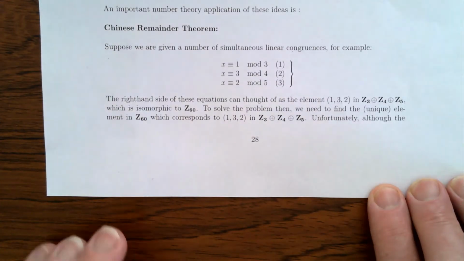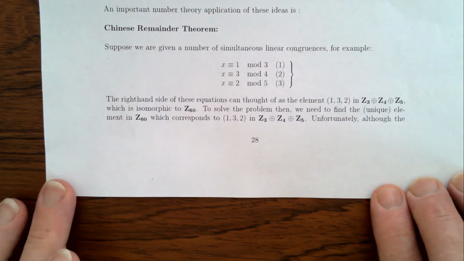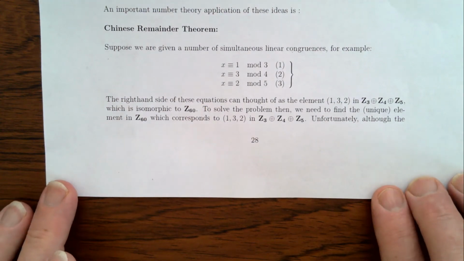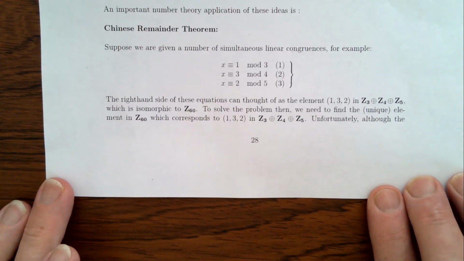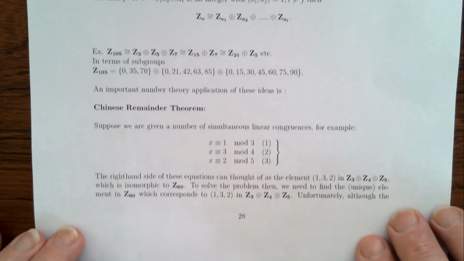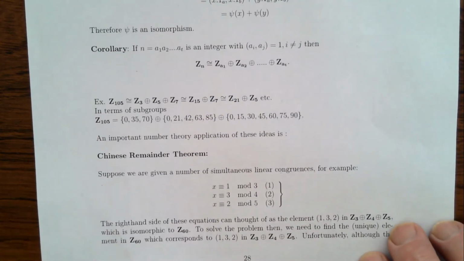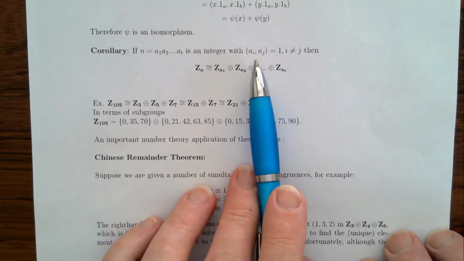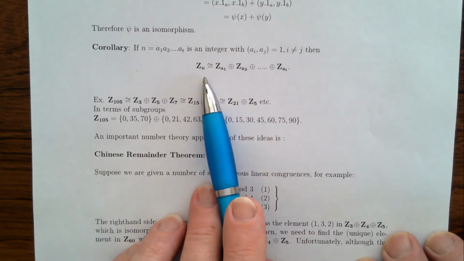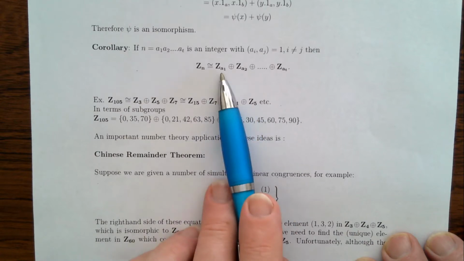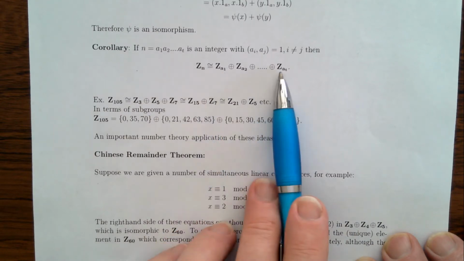Well, welcome again to our journey into algebra and number theory. And in the previous recording we showed how we could take the Zn groups and factorize them, as we saw here, provided the numbers are pairwise co-prime. Then we could factor Zn into a direct sum of these additive groups.